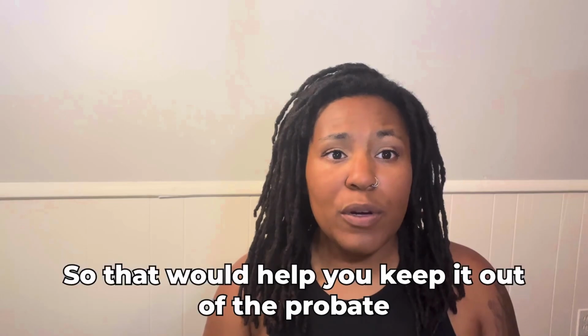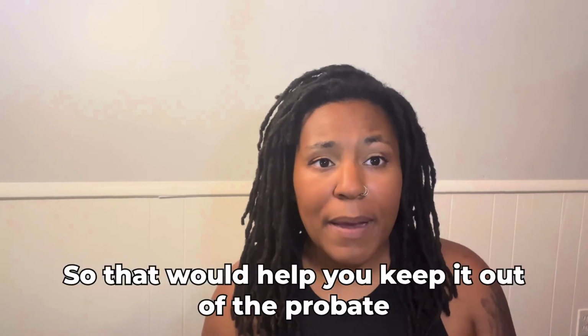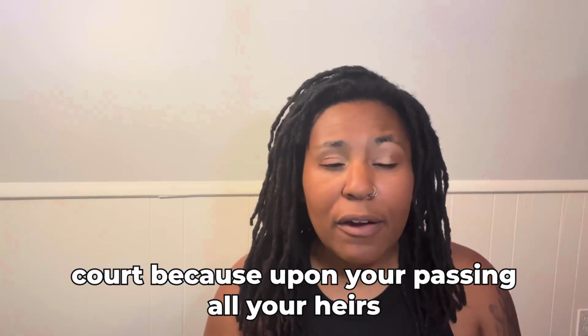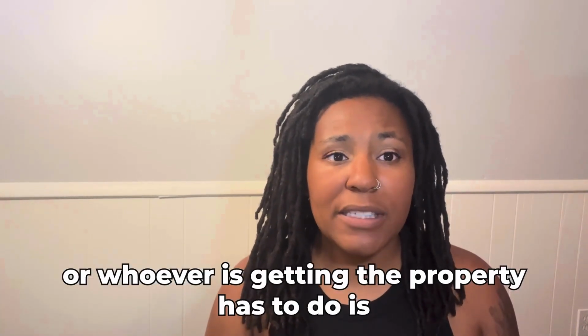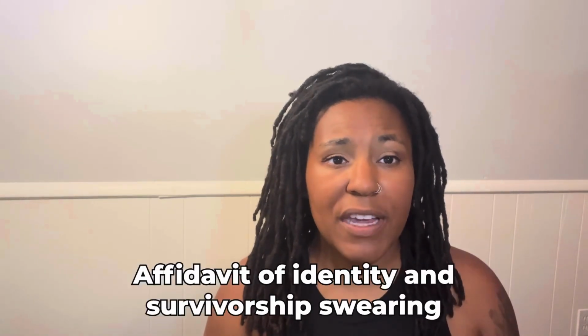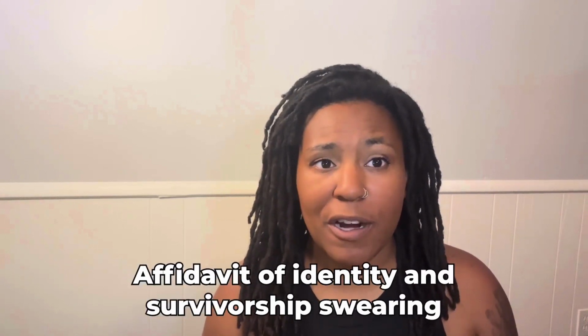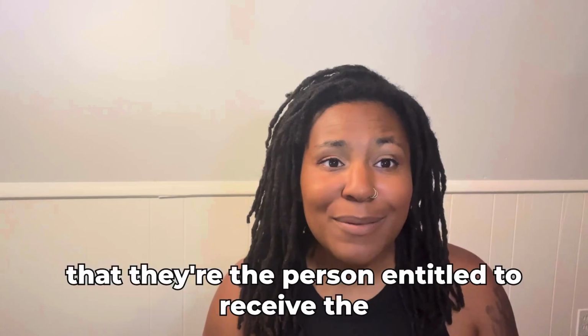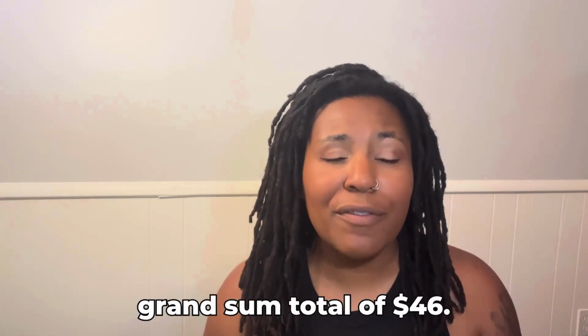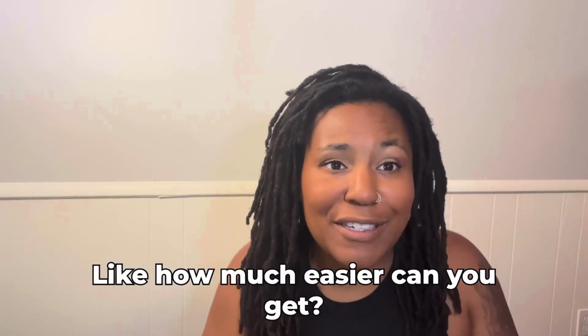So that would help you keep it out of the probate court, because upon your passing, all your heirs or whoever is getting the property have to do is fill out a subsequent deed-like form called an affidavit of identity and survivorship, swearing that they're the person entitled to receive the property, and they file it with the court for the grand sum total of $46. Like, how much easier can you get?